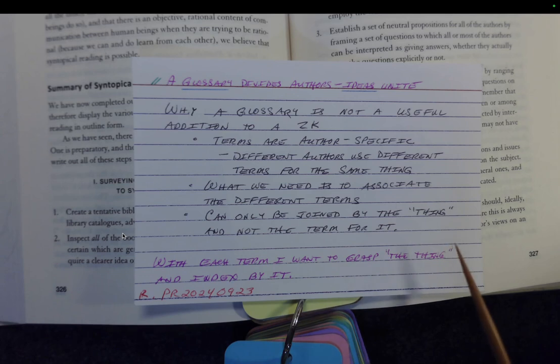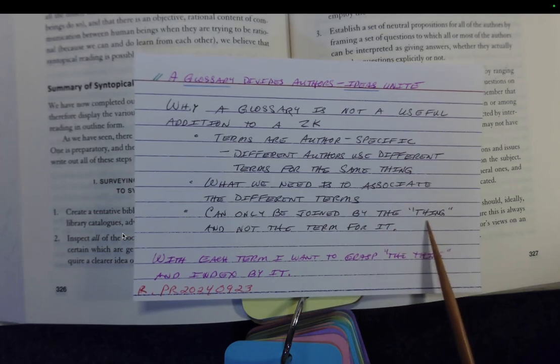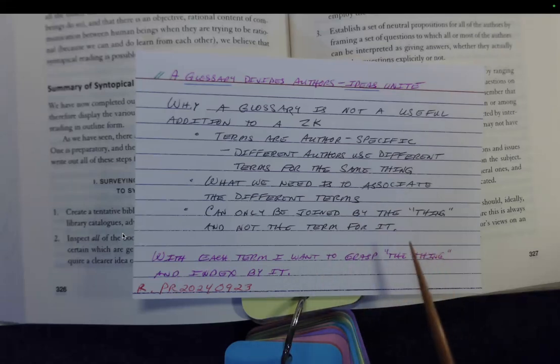Now we've met back up with Adler. This card anticipates Adler, because we are going to give the name for the thing and we will have our own translation table between the authors' use of terms.